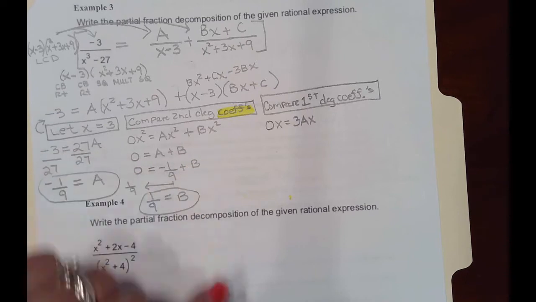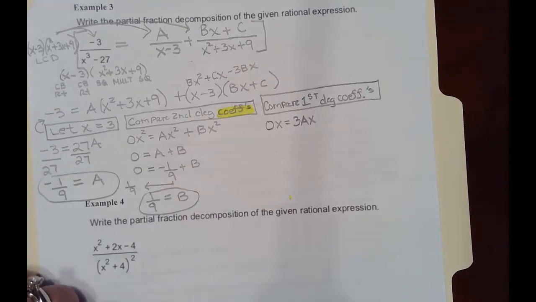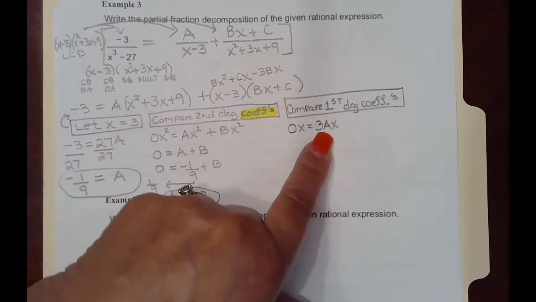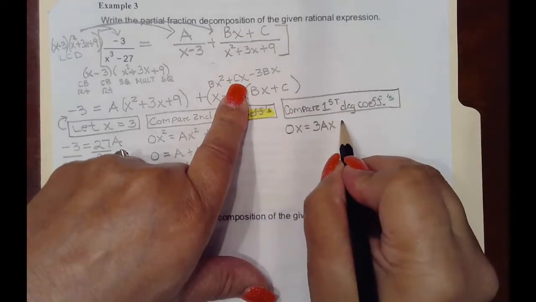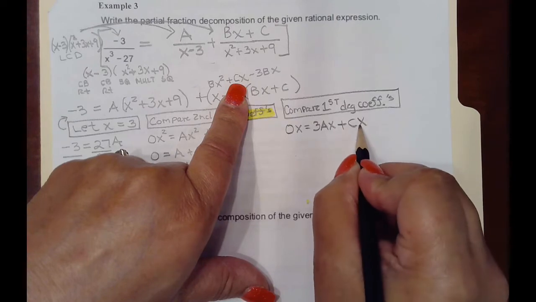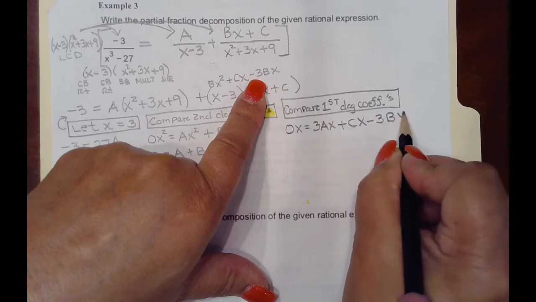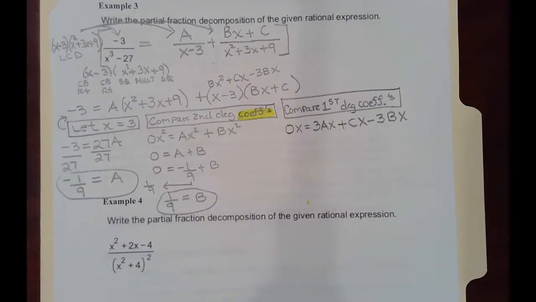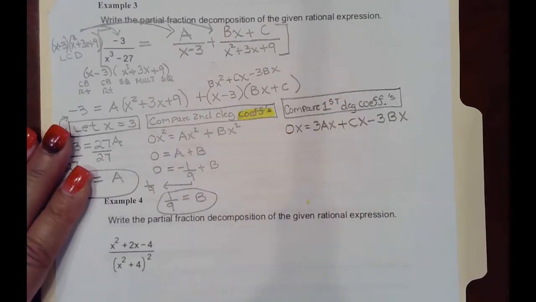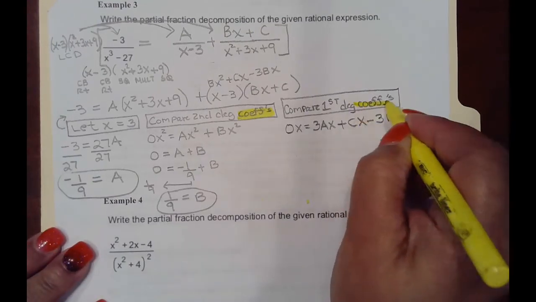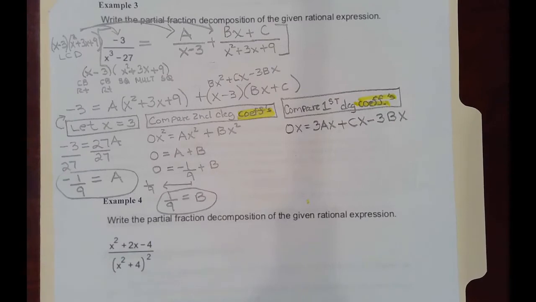So let's see. Okay, so we already talked about how a times 3x is one of the first degree terms on the right hand side. Then here's another one, cx, and this -3bx is yet another linear term. So we're comparing all first degree terms on the left to all first degree terms on the right. Okay, now we're going to go into the part where we strip away the variables and only compare the coefficients.